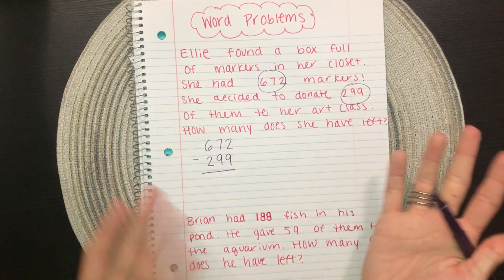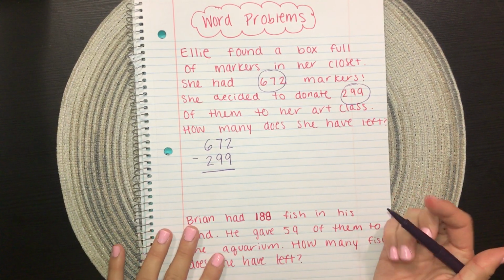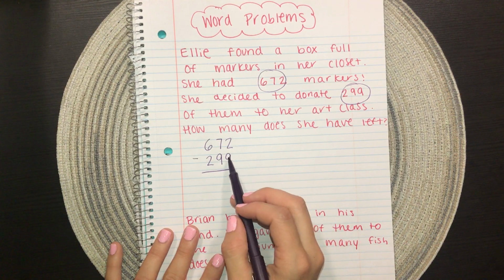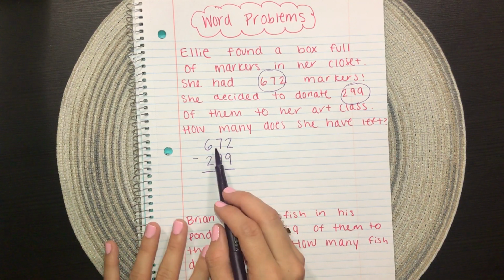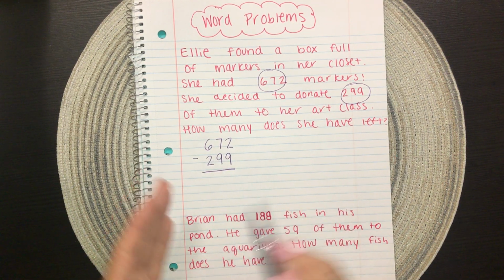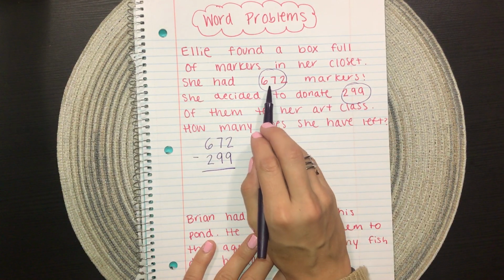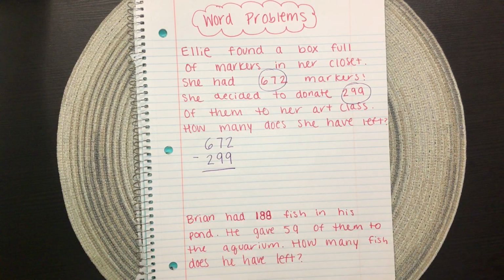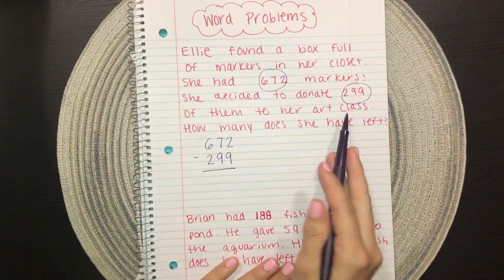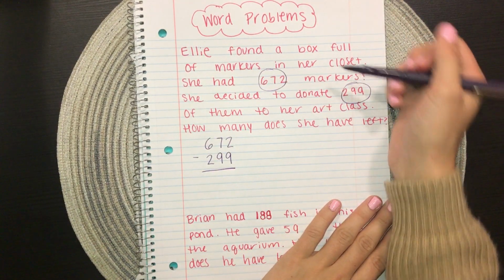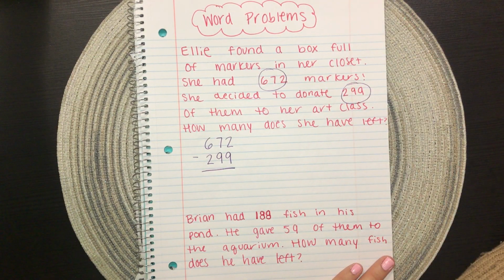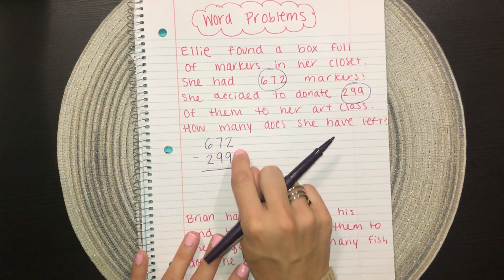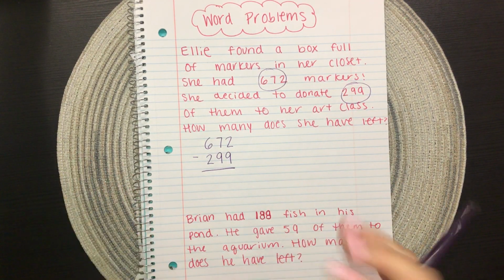So it's really important that the 672 is on the top and the 299 is at the bottom. And you might ask why? Why does it matter which one's on the top and which one's on the bottom? Well, if you took away 672 markers from the 299, that's not what the question's asking, because they're saying that they had 672 markers and then they gave away or donated 299 of them. So it's really important to pay attention to the vocabulary, because those numbers might be swapped too. Because if we had written, she gave away 299 markers, she had 672 in total, then it's still the 672 first, because that's the big number that's having things taken away from it.